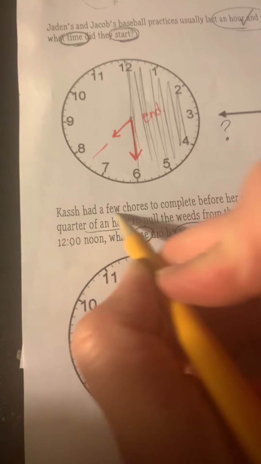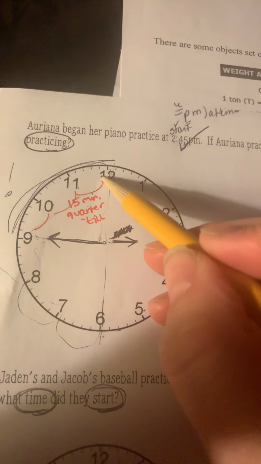30 minutes for the room. Quarter of an hour to pull weeds. Well, we said quarters, 5, 10, 15. I can look on my other notes. We said a quarter, 4 quarters make $1, and 1 quarter is 15. So I show how you could look back on your notes to find stuff. All right, so I'm going to change that to 15. And then 25 minutes to wash the dogs. We've got a 30, a 15, and a 25.